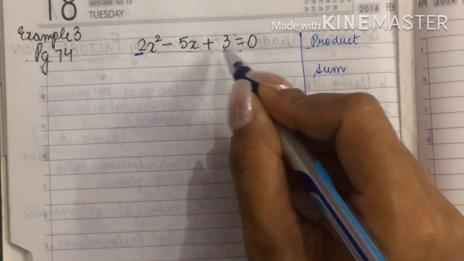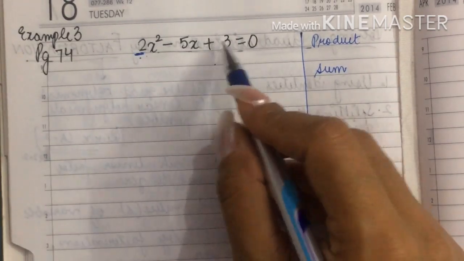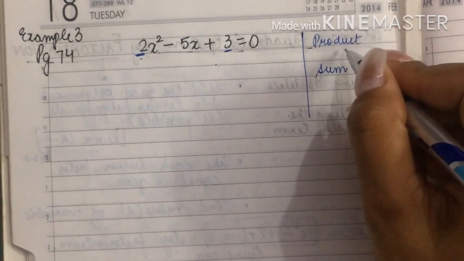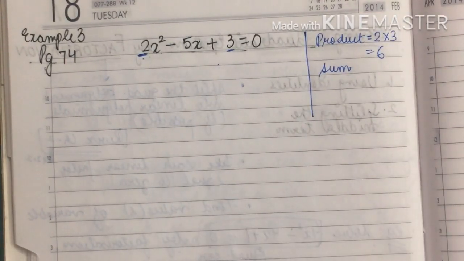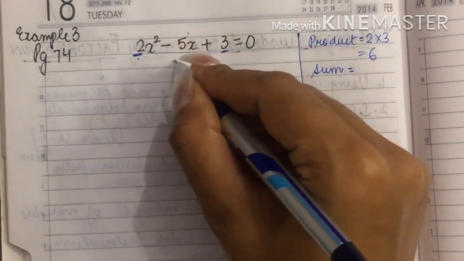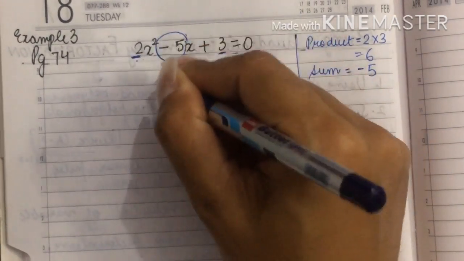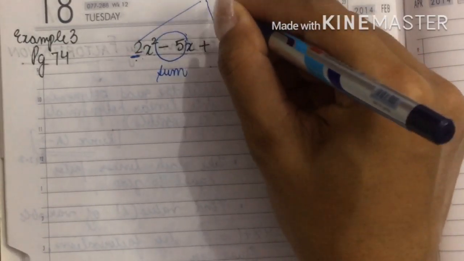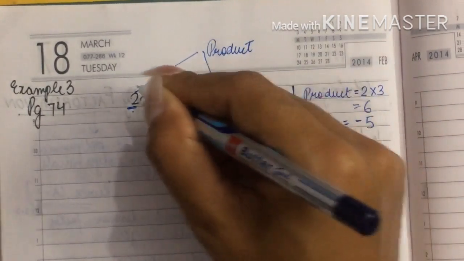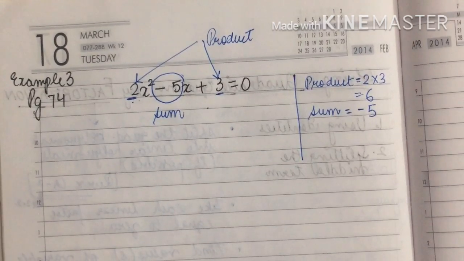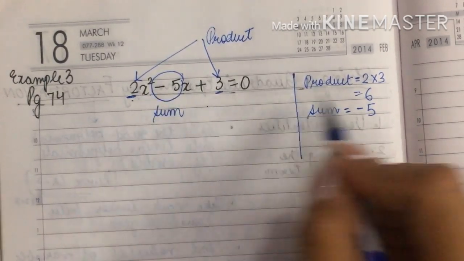So the first and the last term, the leading coefficient, which is 2, and the constant, which is 3, both are positive. Their product, 2 multiplied by 3, will tell me what product I should have, and the sum should be equal to the middle term's coefficient, means the sum should be -5. So from here, this is the sum I require, and from here I know what product I require. So I have to choose two numbers in such a way that their sum is -5 and the product is 6.